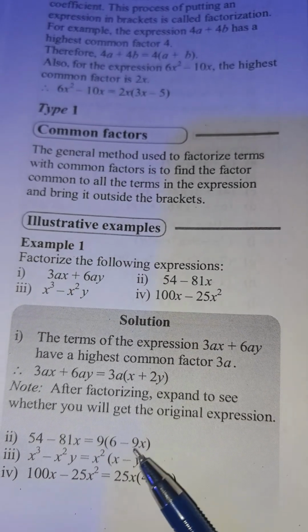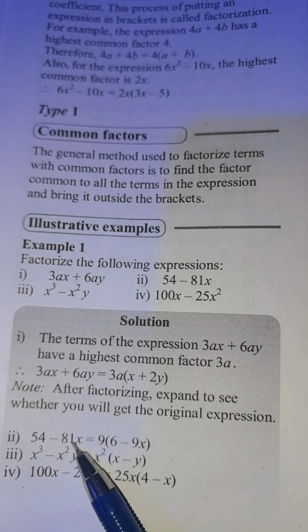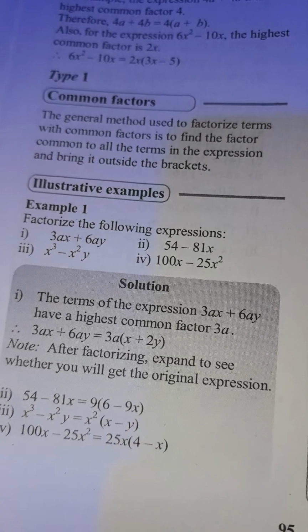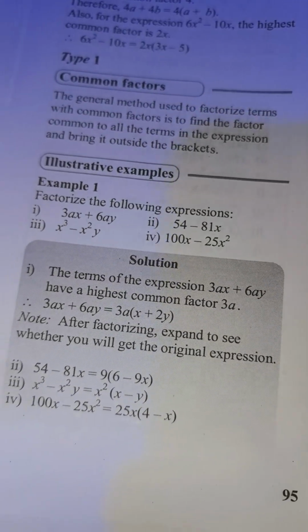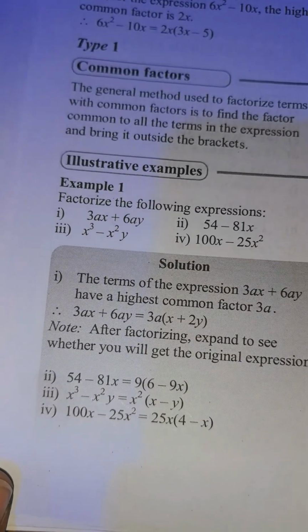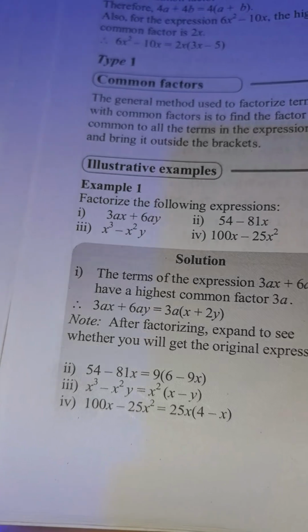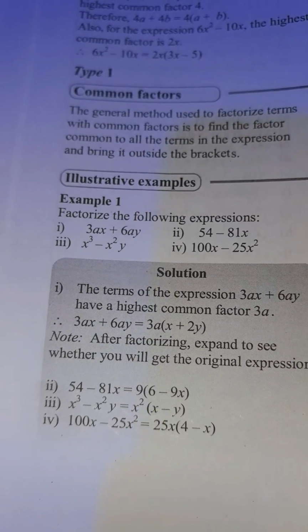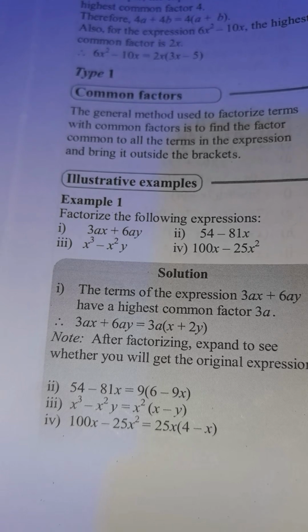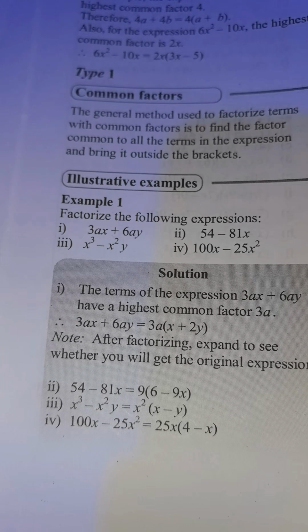So that is it. 54 minus 81x. The same thing. So now that we have this concept, you realize that on this channel, our objective, our focus is on concepts, because with concepts, applications and practicals become easy, right? So still go and watch the other one, unless maybe you have an idea of factorization and this one is okay for you, but you have to watch the other one.